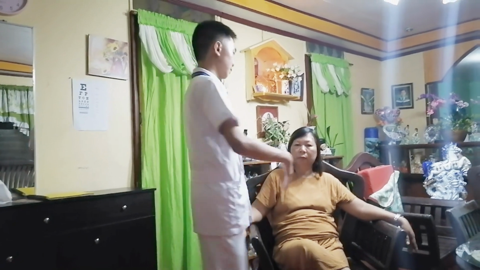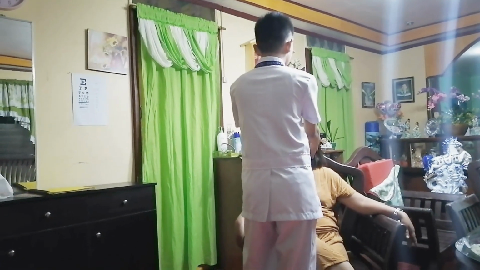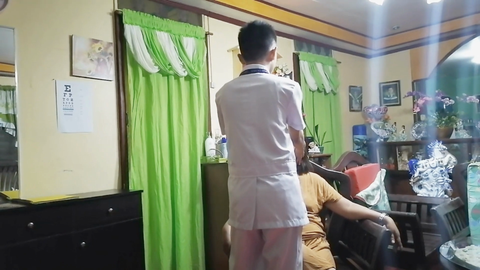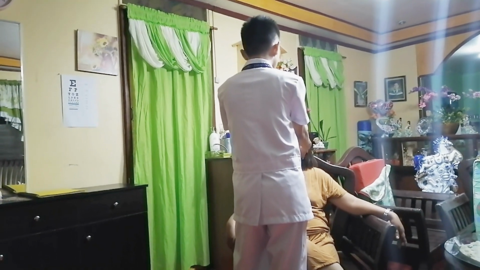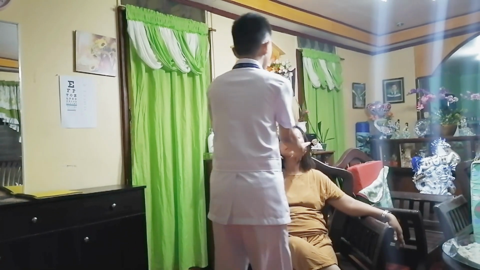So now I'm going to assess the visual inspection of the eyes. Visually inspect the eyes for alignment and symmetry. Inspect the eyebrows for hair distribution, alignment, skin quality, and movement. Okay, I see that your hair is evenly distributed. Kindly move your eyebrows for me, please. Okay, thank you.